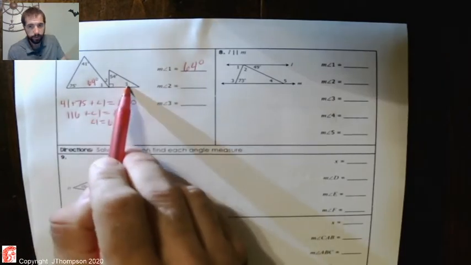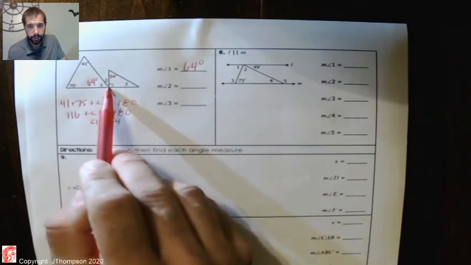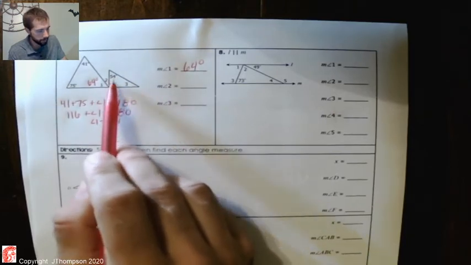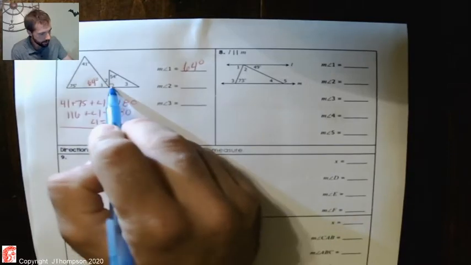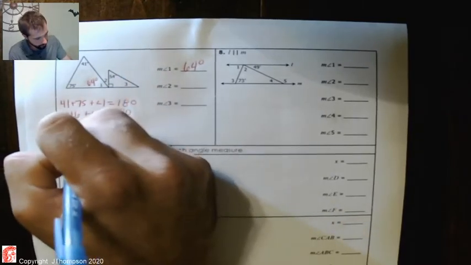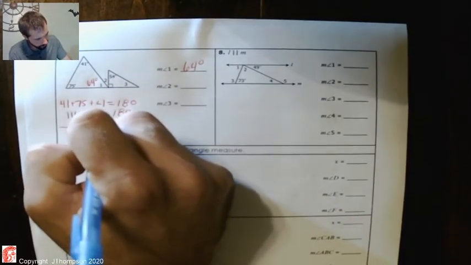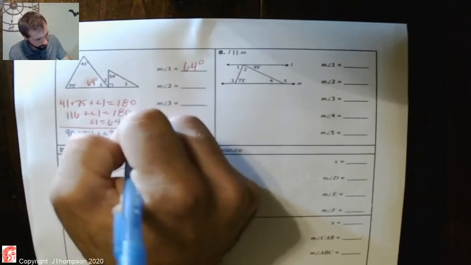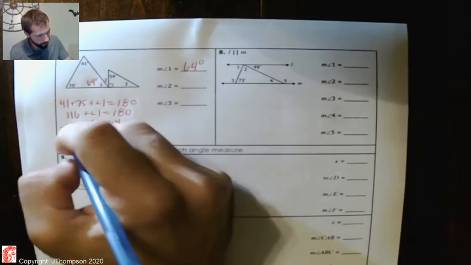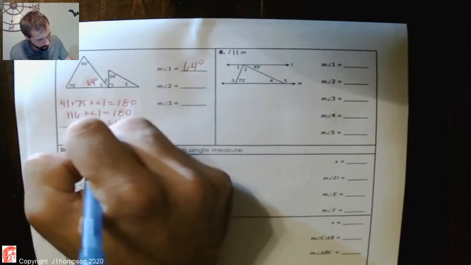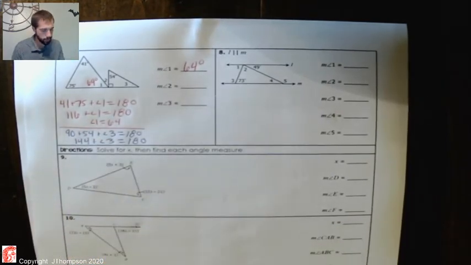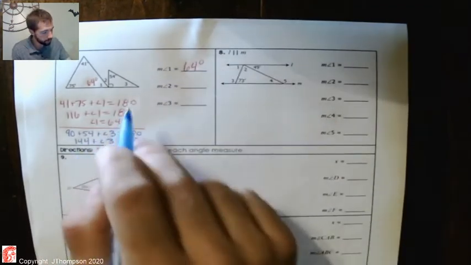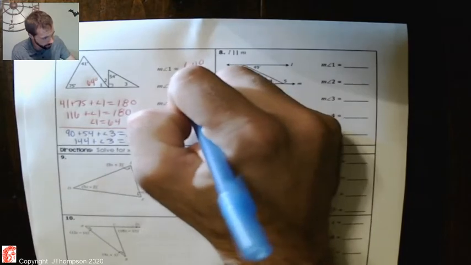All right, now over here, angle 3 is inside of this triangle, so we have the other two angles again. So we're going to do for that one 90 plus 54 plus angle 3 equals 180. Combine 90 and 54, we get 144 plus angle 3 equals 180. And then to figure out what angle 3 is, we do 180 minus 144, and we get 36. So angle 3 is going to be 36 degrees.